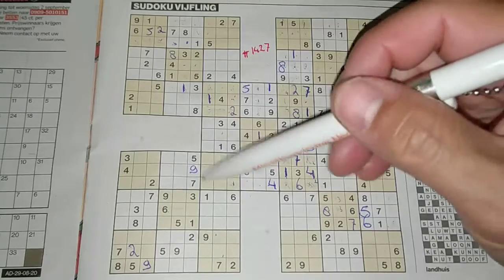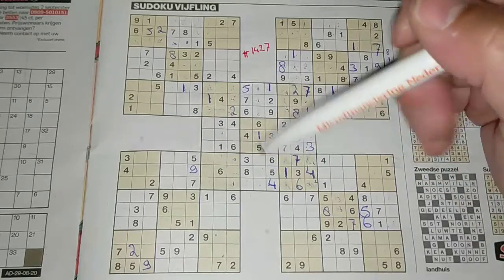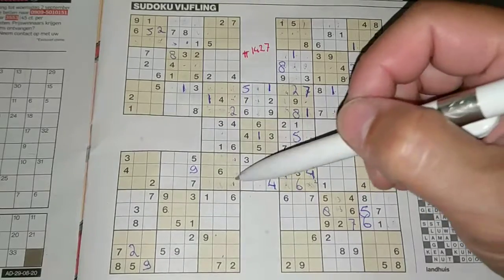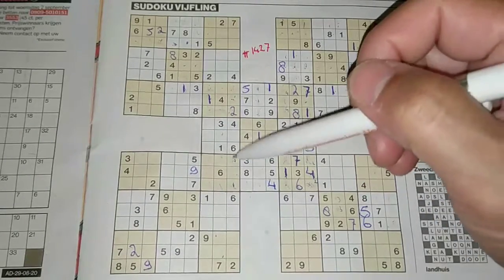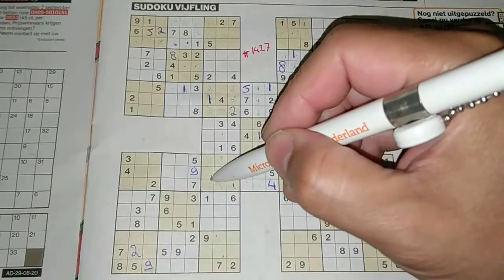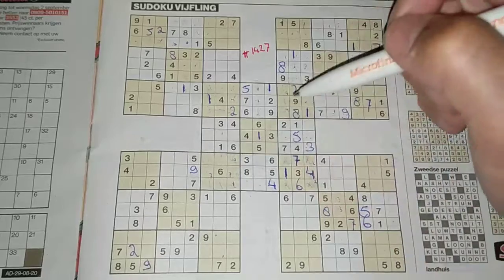7. Yes. In this big square, one of the missing numbers is a 7. We see here 7, no 7 in these 3 boxes. There 7, no 7 in those 3 boxes. So the 7 could be here or could be there.